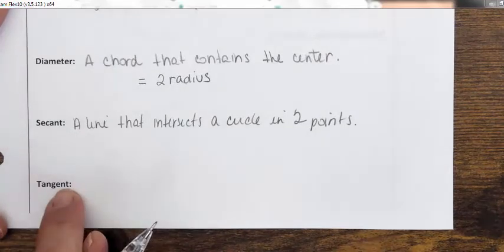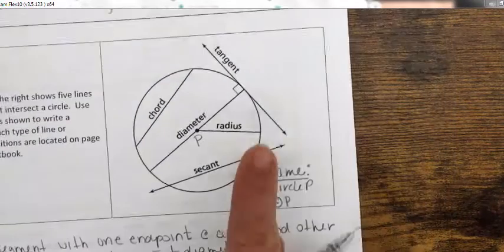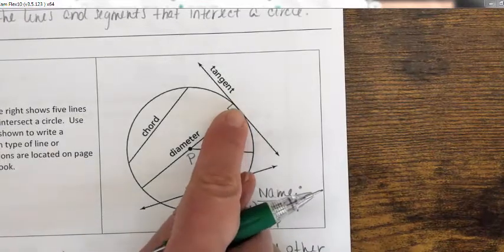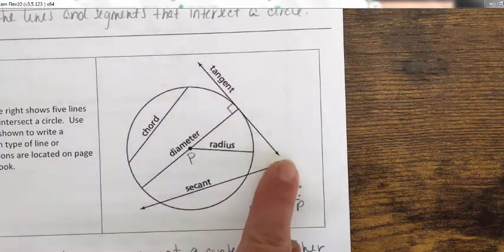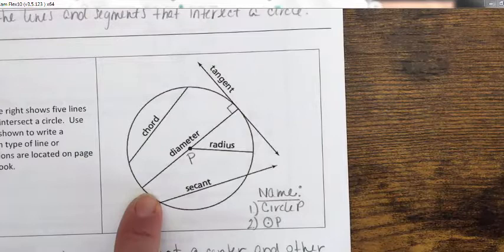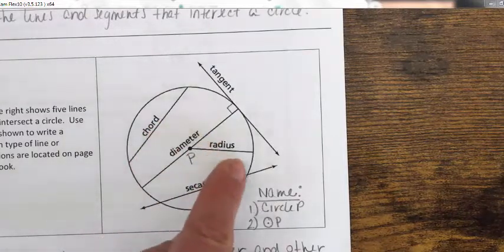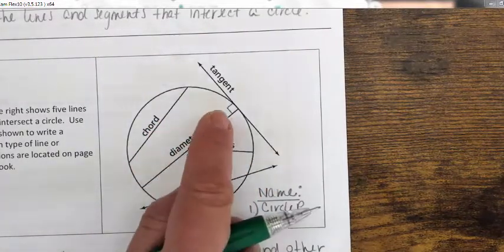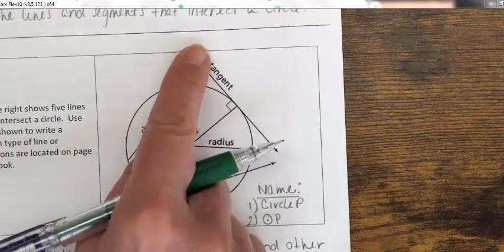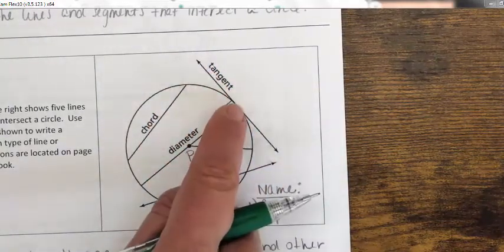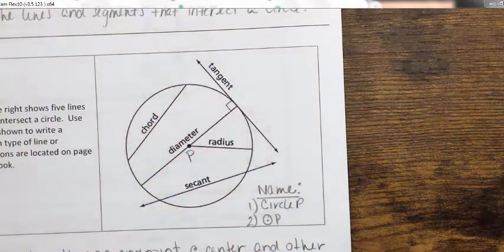Okay, now let's look at tangent. A tangent is also a line, similar to a secant, but notice where it's located. It doesn't actually go through the circle. A tangent actually stays on the outside of a circle. It only touches the circle at 1 point.